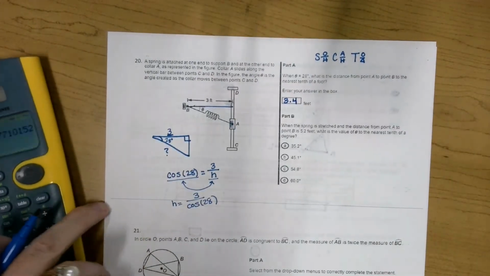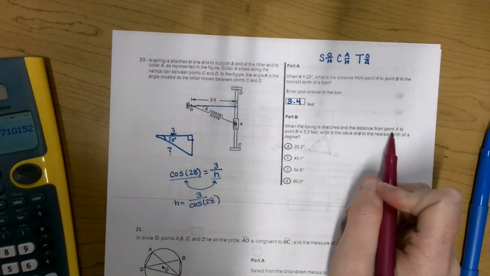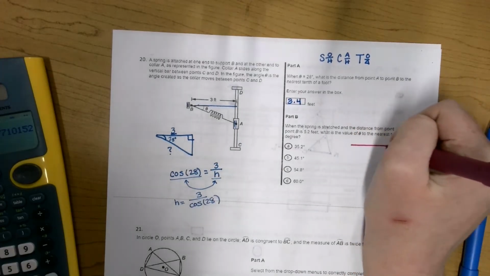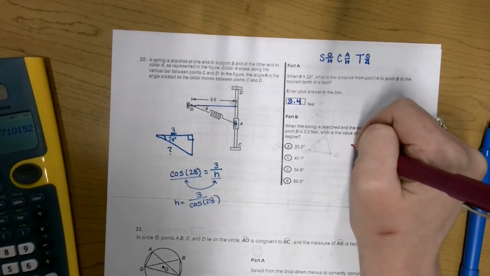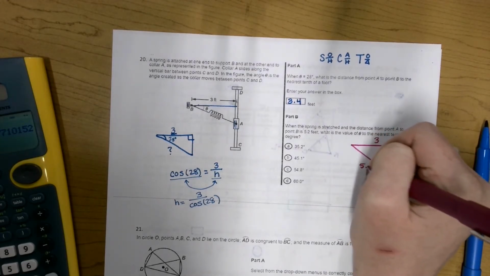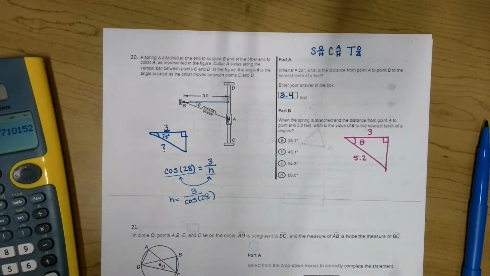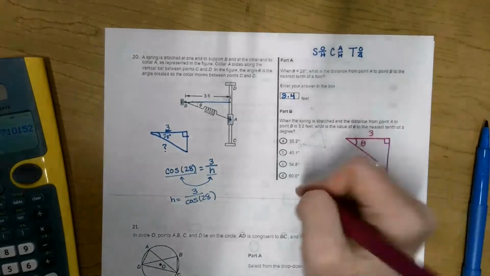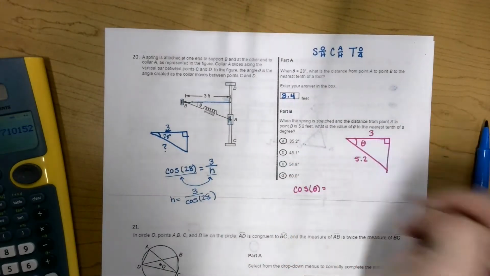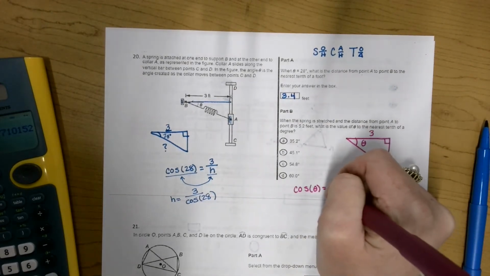Okay, part B. When the spring is stretched and the distance from point A to point B is 5.2 feet, what is the value of theta? Now we've stretched this out a little bit extra. This is still 3 feet. This is now 5.2. We are missing theta. It's going to be set up the same way. It's still the adjacent and hypotenuse. Cosine of theta equals adjacent over hypotenuse, so 3 over 5.2.